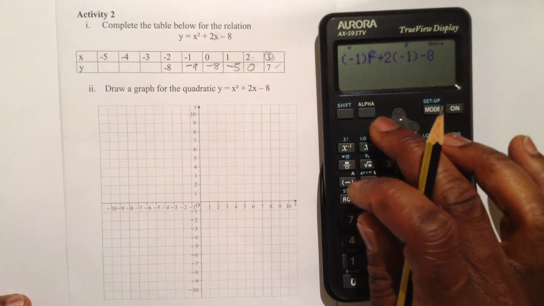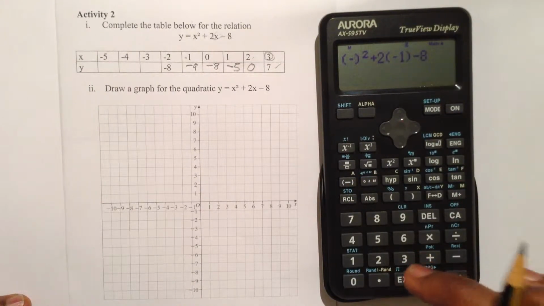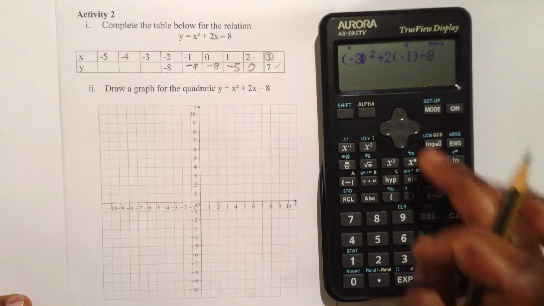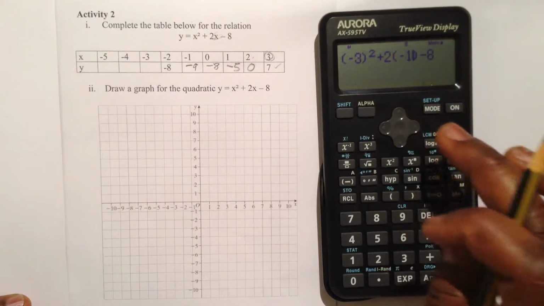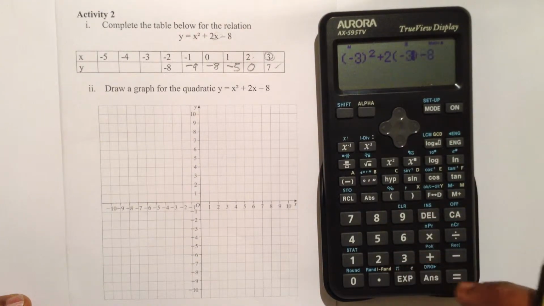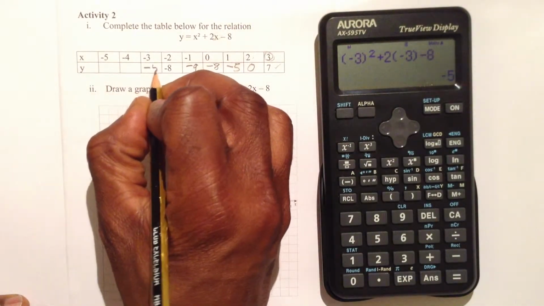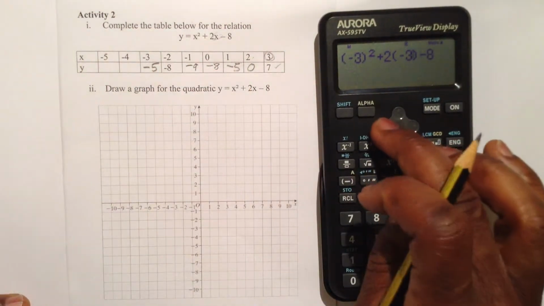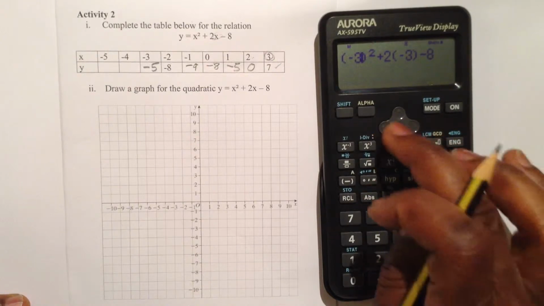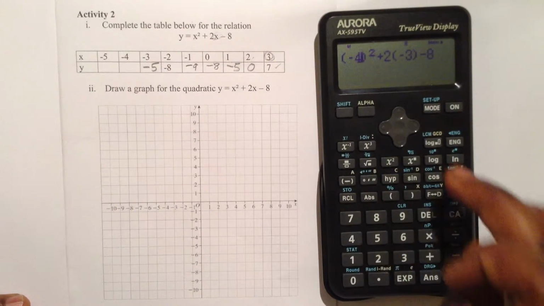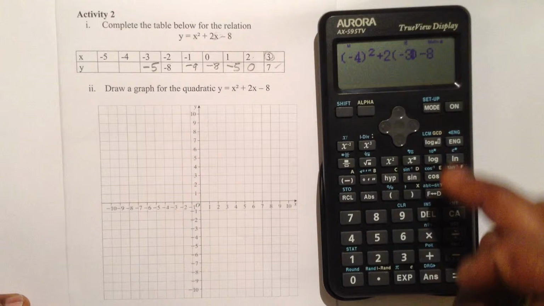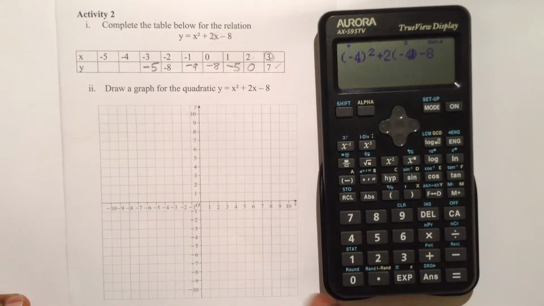Go back, delete the minus 1 and put minus 3 equals, that gives me minus 5. Again, similar thing, I go back, take off the minus 3, make it minus 4. That gives me 0.